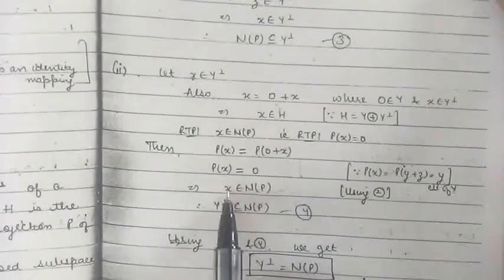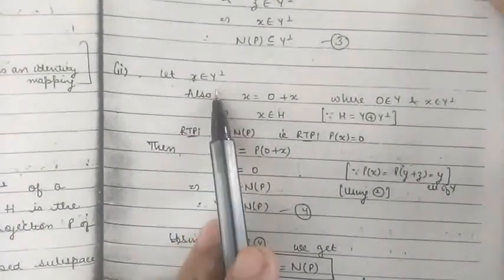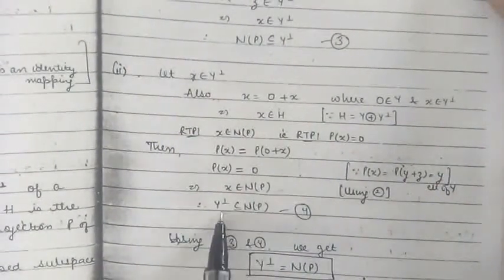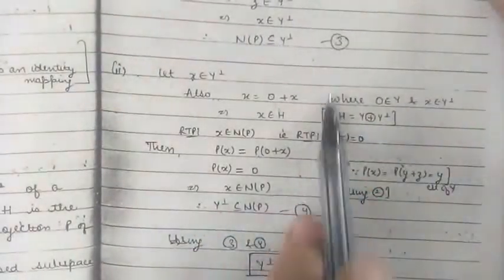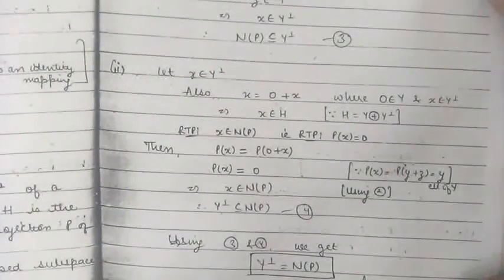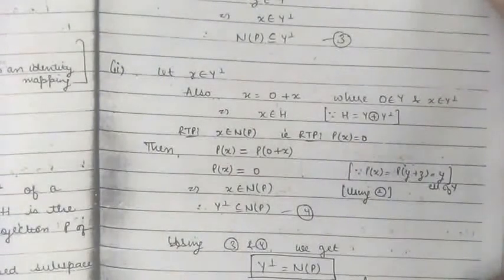So by definition, X belongs to null space of P. So we had taken an element from Y complement and that is going into the null space of P. It means Y complement is contained in null space of P. Combining these two inclusions, we get Y complement is equal to null space of P. Thus we have proved that the orthogonal complement of the closed subspace Y of the Hilbert space H is the null space of the orthogonal projection P. So this was the lemma.